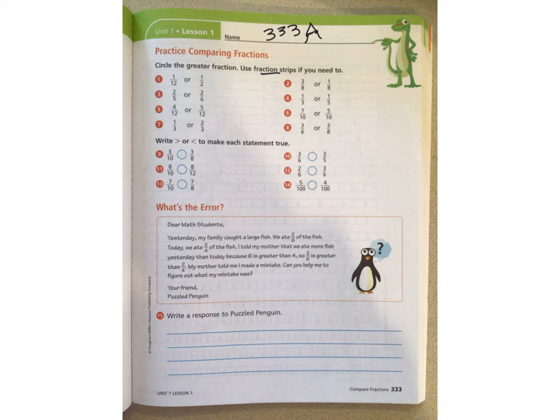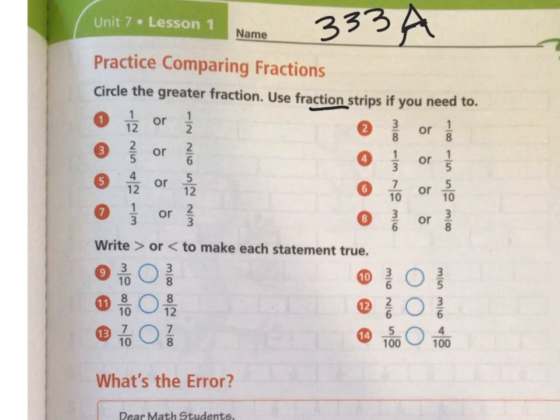All right, let's look at number 1, and then we're going to review how we can cross multiply to see which one is bigger. Because when I look at number 1 and I see 1/12 or 1/2, I don't always know in my head, if I'm taking a test and I'm not exactly sure, which one is bigger, okay? So who remembers how we cross multiply?